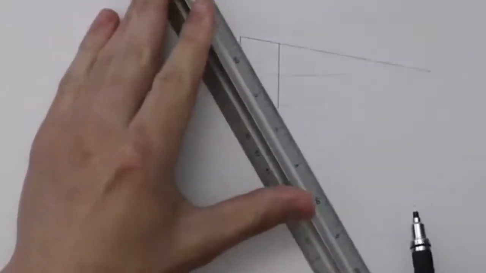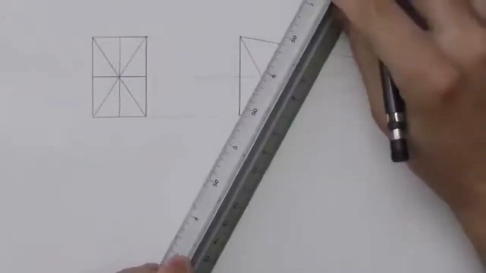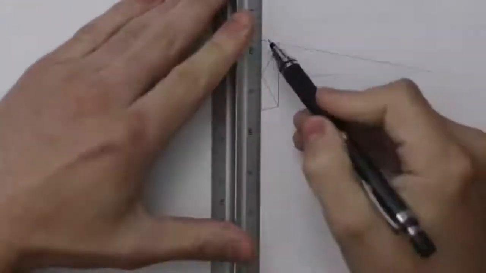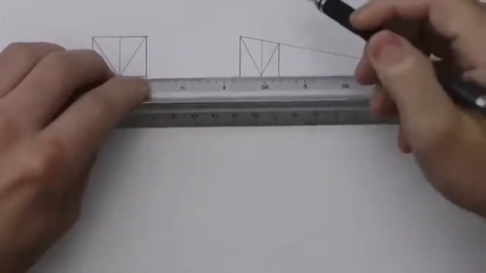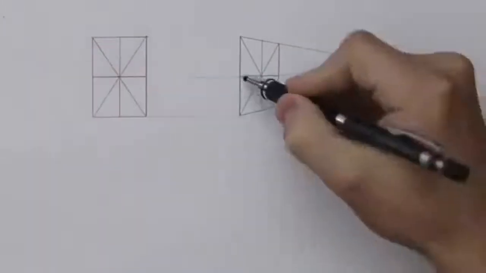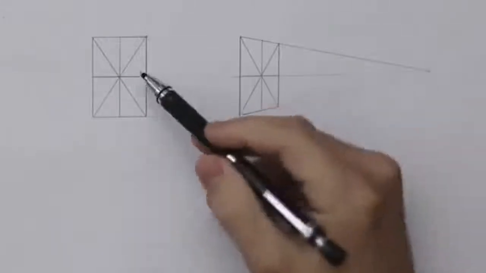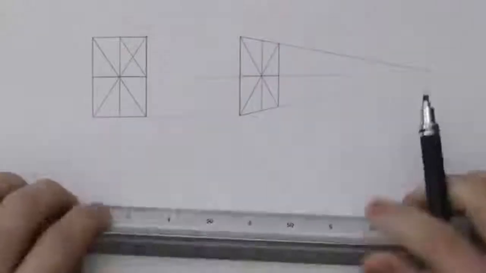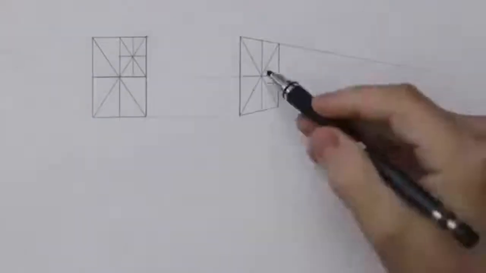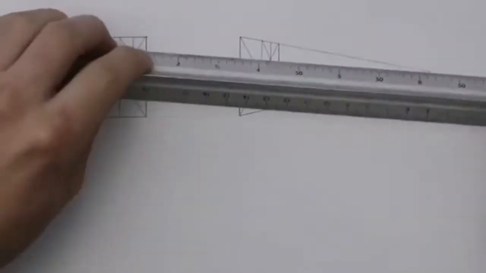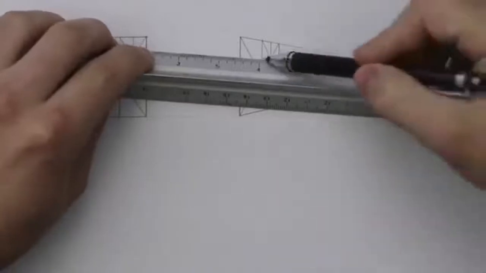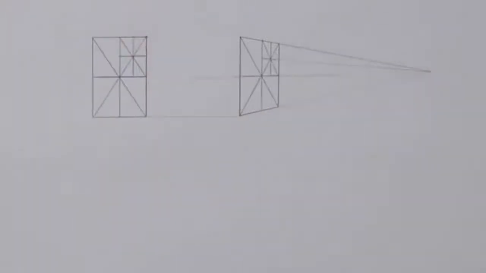In perspective, this line would also appear to be converging to the vanishing point. You can continue to divide this rectangle further by repeating this technique within the subdivisions. So that is a simple way of dividing.